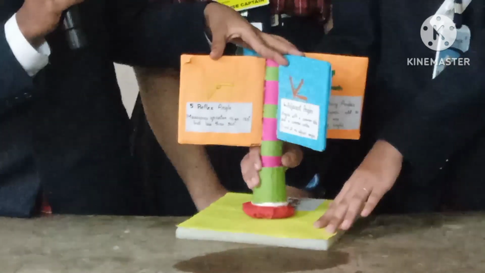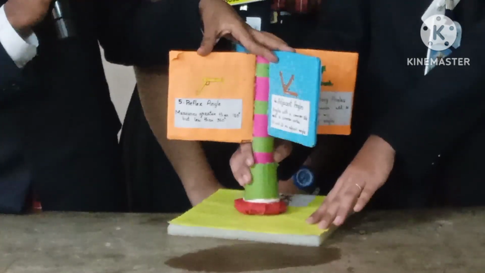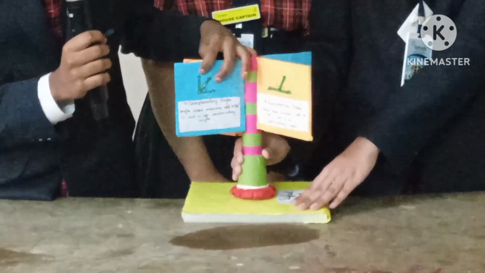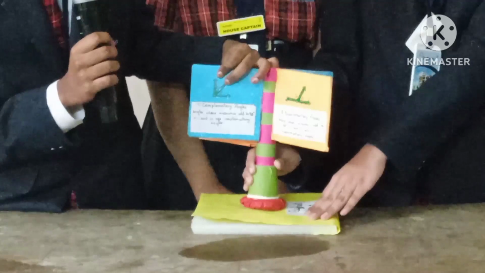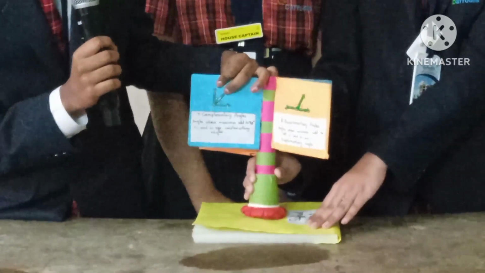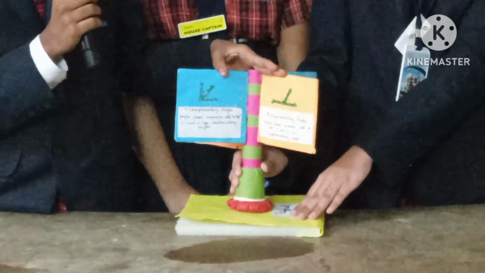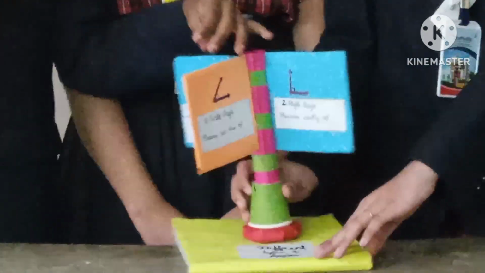Sixth is adjacent angles, angles with a common side and a common vertex. Angle 1 and angle 2 are adjacent angles. Seventh is complementary angles, angles whose measures add to 90 degrees. Angle 1 and angle 2 are complementary angles. Eighth is supplementary angles, angles whose measures add to 180 degrees. Angle 1 and angle 2 are supplementary angles.